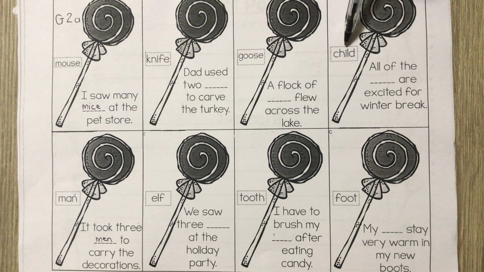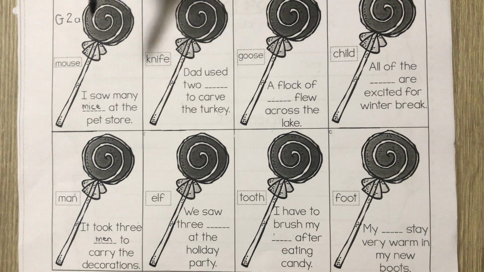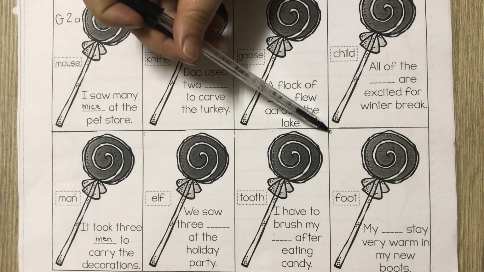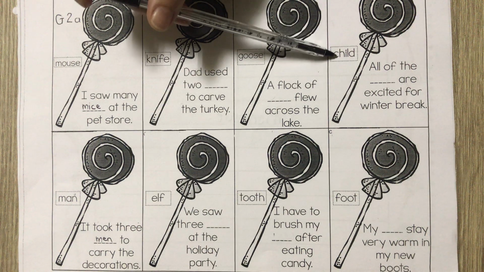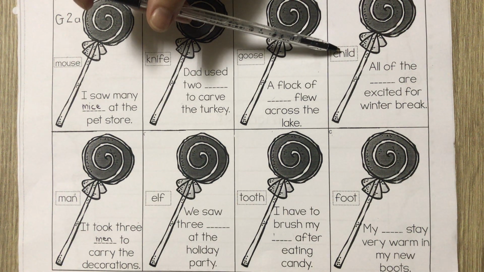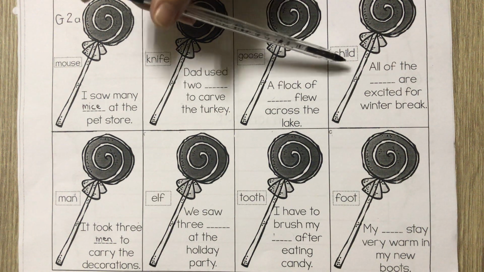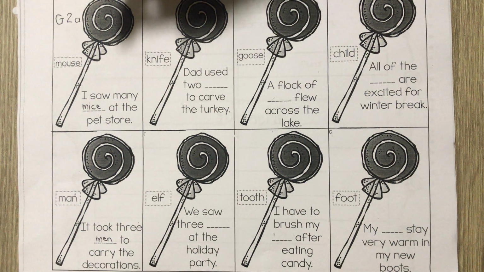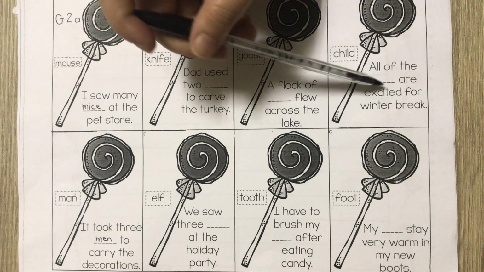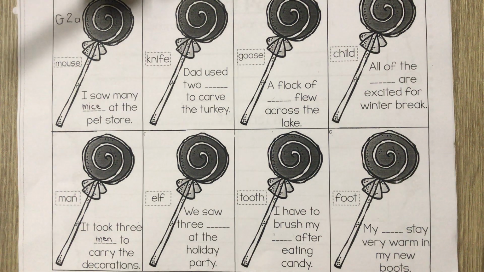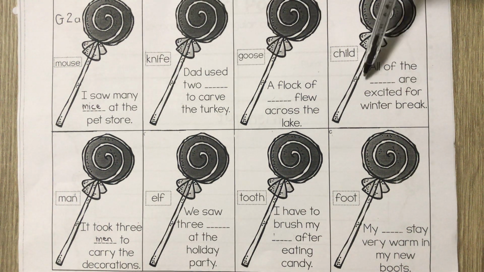Next one. Child. The plural of this word. Why is there a small curlicue? For what reason? Okay. Child. This word was one of our homework words at one point, or the plural thereof. So you guys are supposed to know it. It's not childs. So child. All of the are excited for winter break. So write the plural for child on that line.